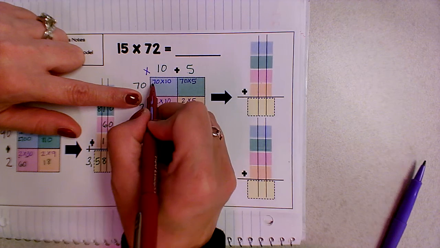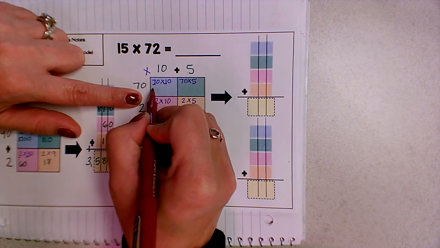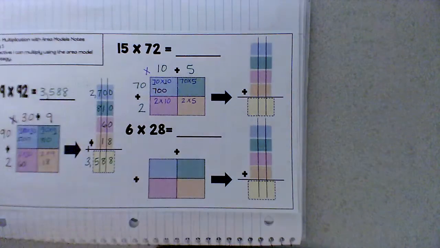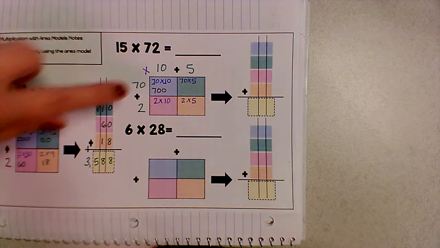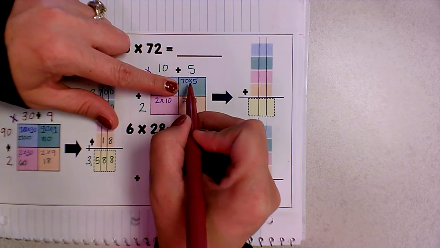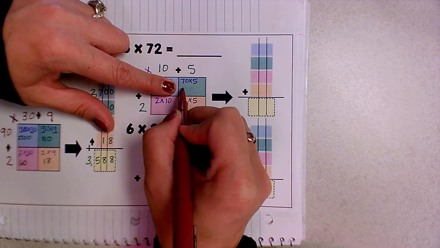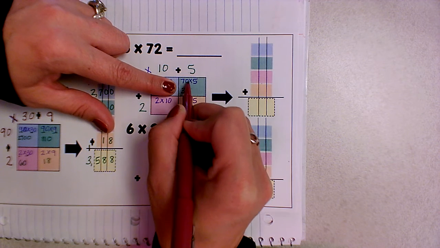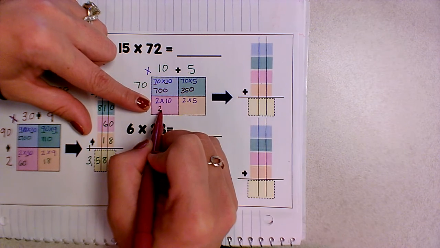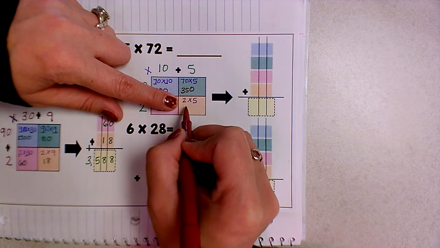I know my original is 7 and 1, so 7 times 1 is 7, and I'm adding 2 zeros behind it. Sorry, 4th grade, my lights went off. So 70 times 10 is 700. 70 times 5, so 7 times 5 is 35, and 1 zero goes behind it, so 350. 2 times 10 is 20, and then 2 times 5 is 10.